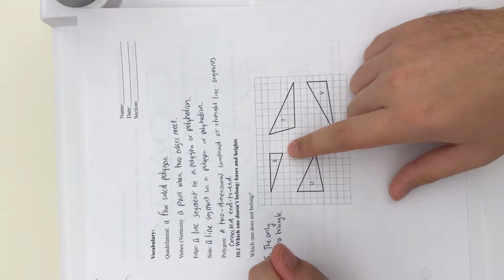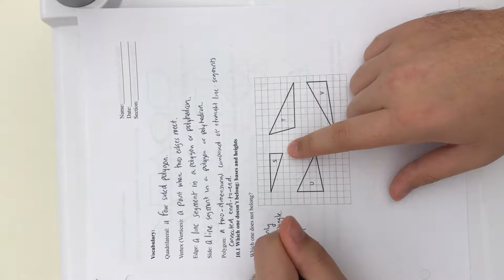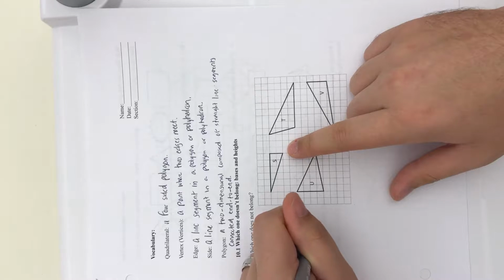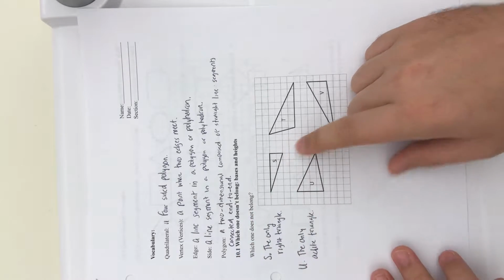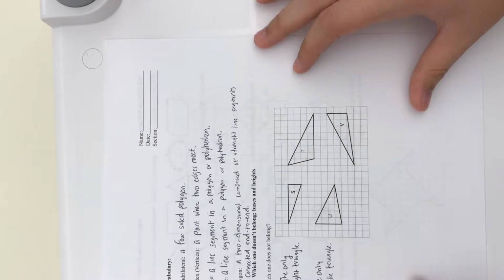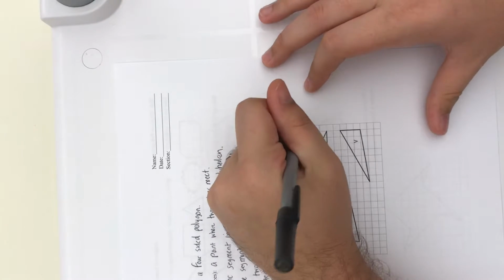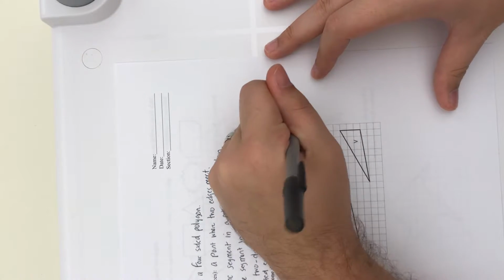Triangle U is the only acute triangle. Triangle T is the only scalene triangle.